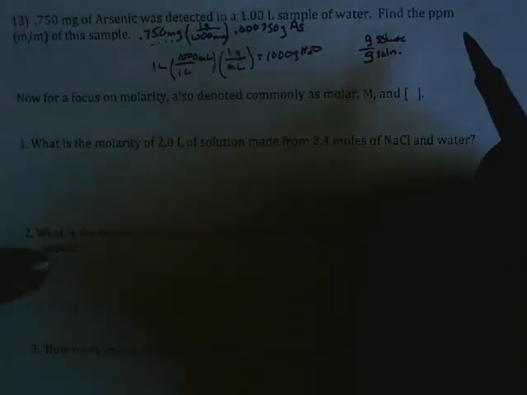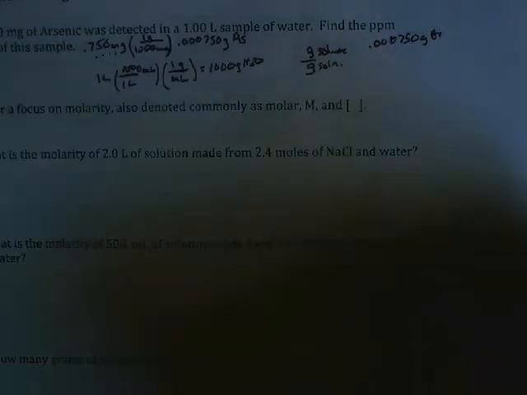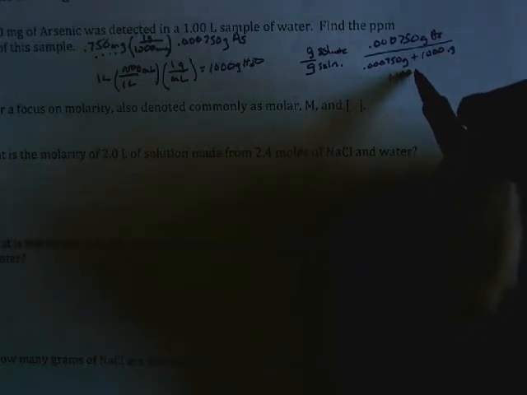And I'm going to go over here real quick off to the right and show you why. If we were to take 0.000750 grams of arsenic, and then we were to add that value to our grams of water, we'll find that our total solution becomes 1,000.000750 grams.